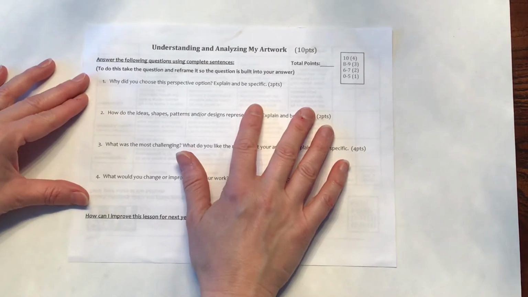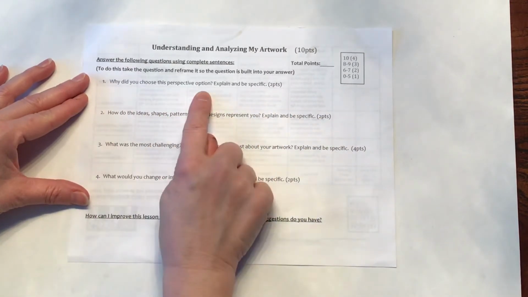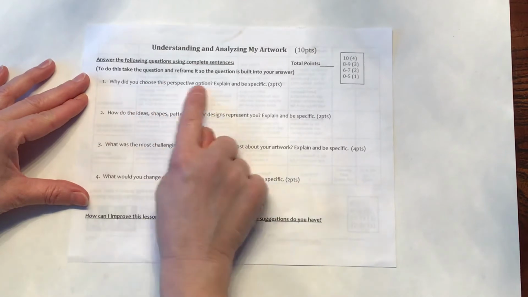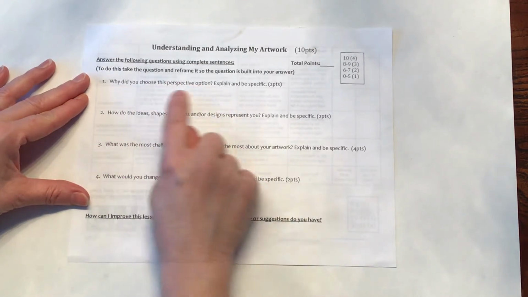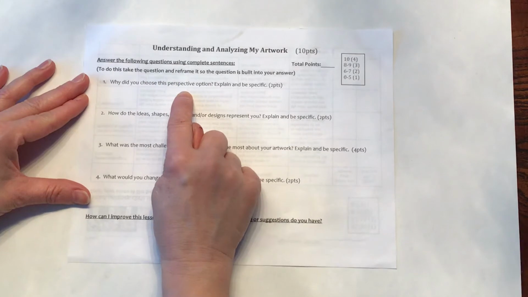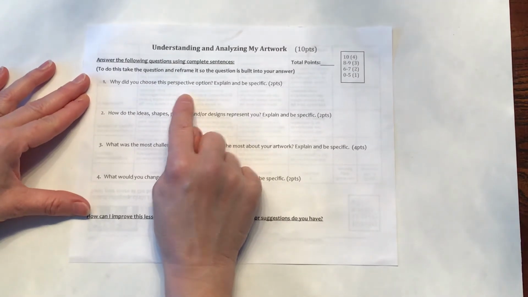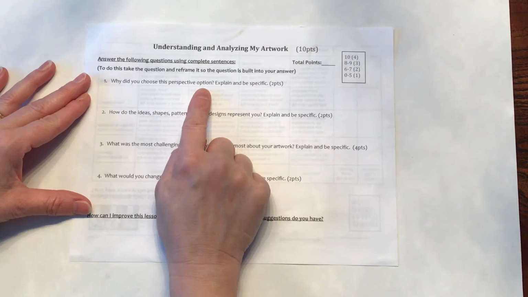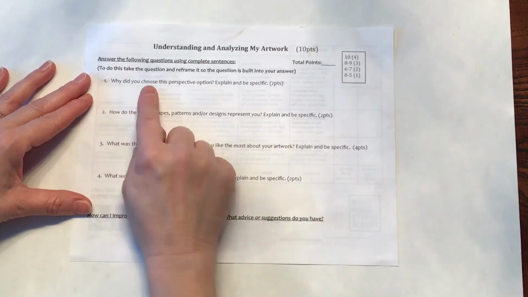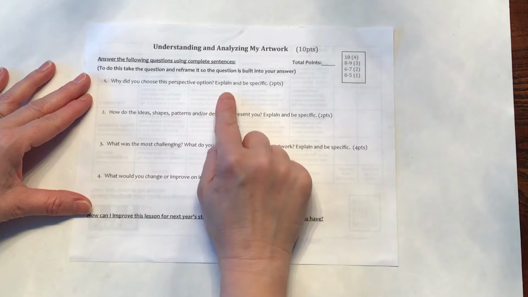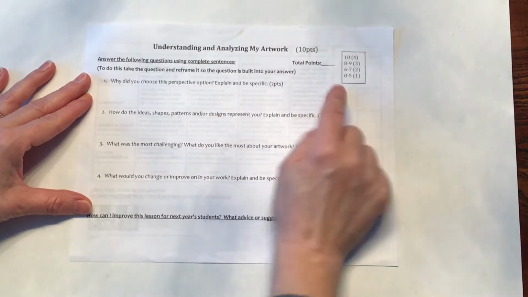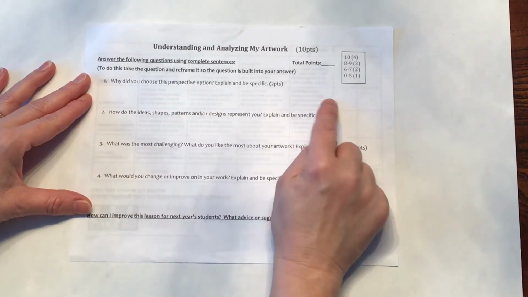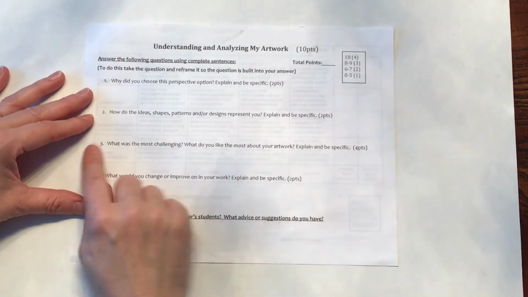So what I'm asking you to do is to look at the question and reword it so that it becomes part of your answer. So for example, why did you choose this perspective option? Your answer might be, I chose this perspective option because, and then give the explanation as to why you wanted to do that particular option.